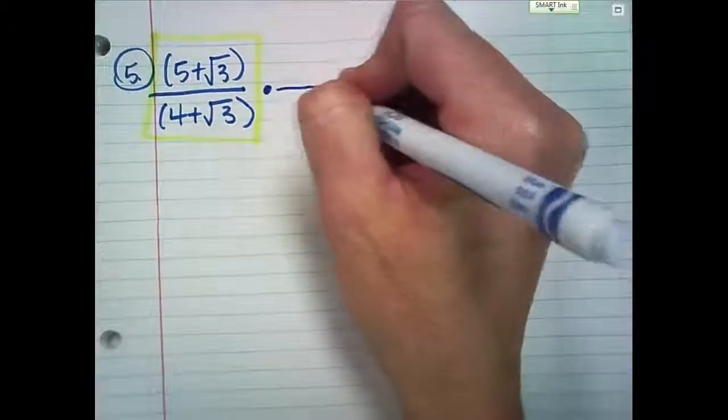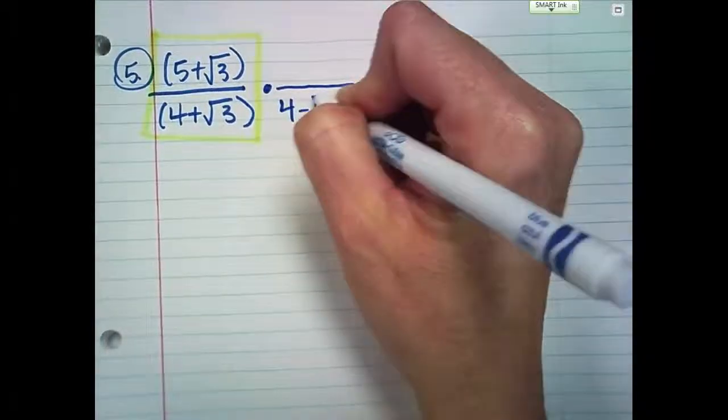Again, binomial in the denominator. So let's multiply by its conjugate, which would be 4 minus root 3.